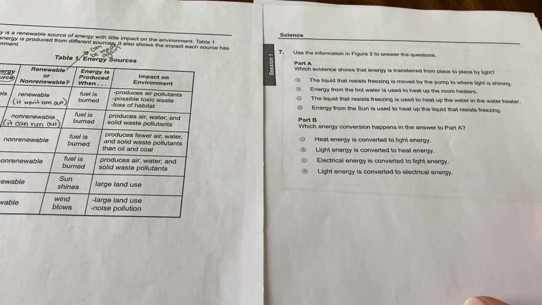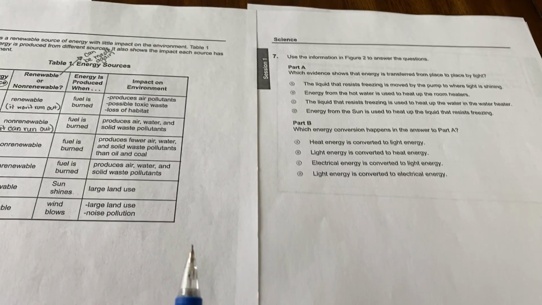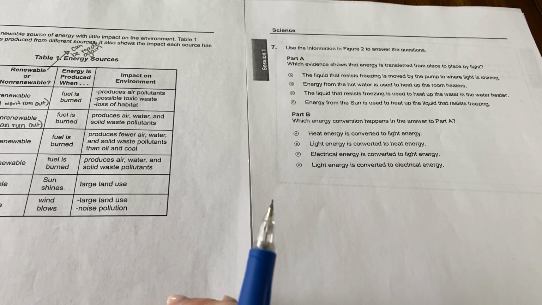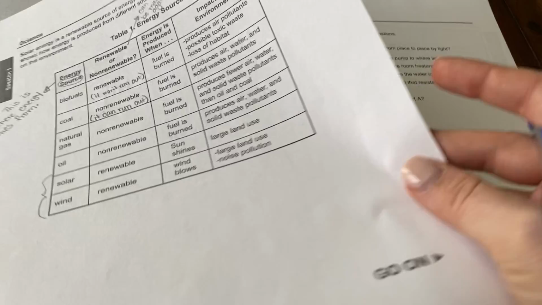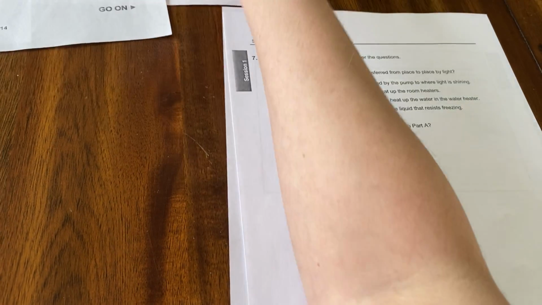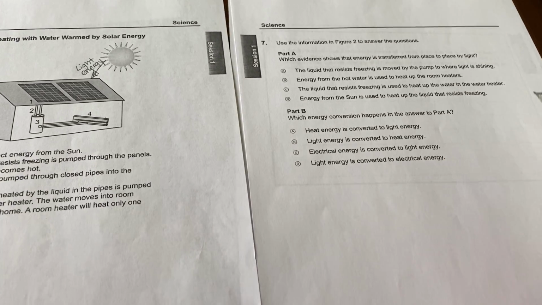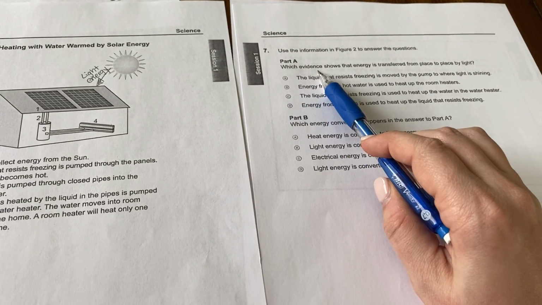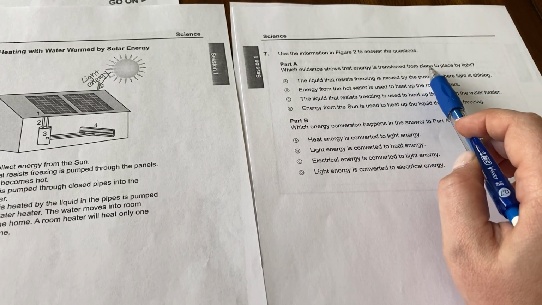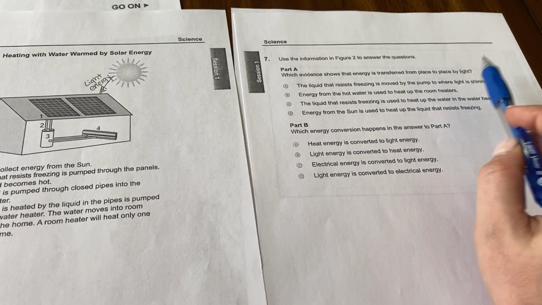All right, number 7. It wants us to use figure 2 to answer the questions. All right, so I'm gonna pull my figure 2 source, which is here. All right, it says, which evidence shows that energy is transferred from place to place by light?